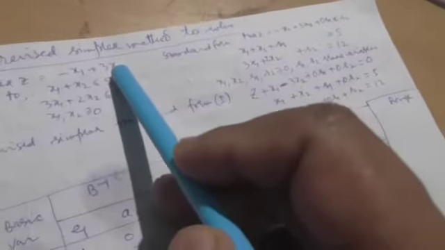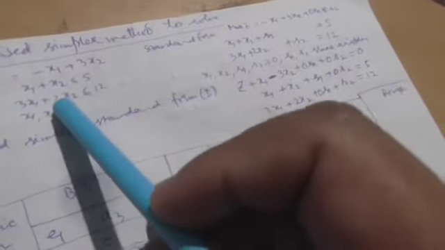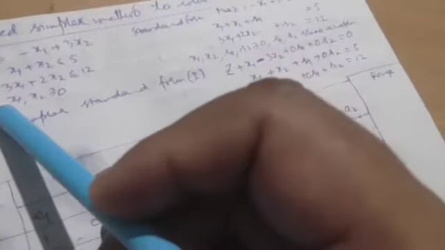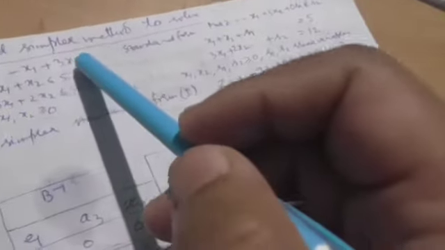So this is the first problem that I have taken. It's a pretty simple problem. It can be solved using a graph, and you can always check what the result is and what could be the answer for this. So this is max z equals to minus x1 plus 3x2, subject to x1 plus x2 less than equals to 5, 3x1 plus 2x2 less than equals to 12, and x1, x2 greater than equals to 0. This is a very simple problem.